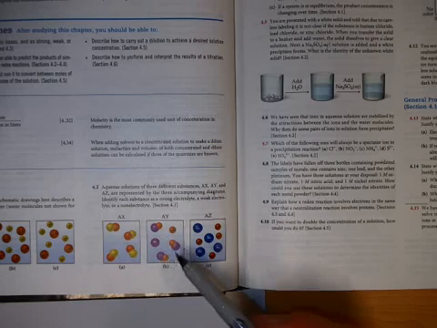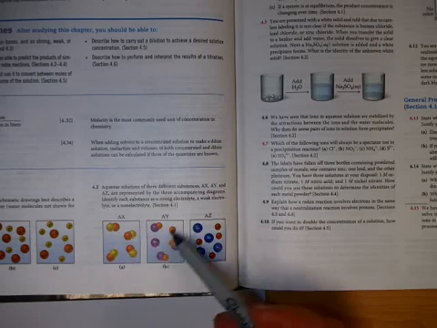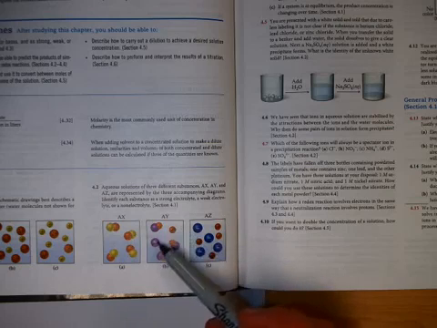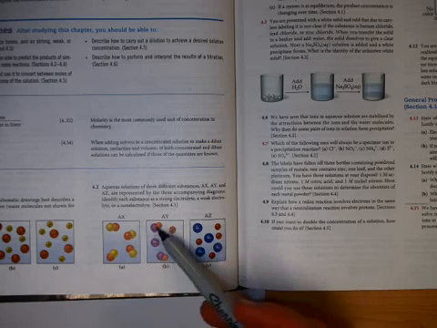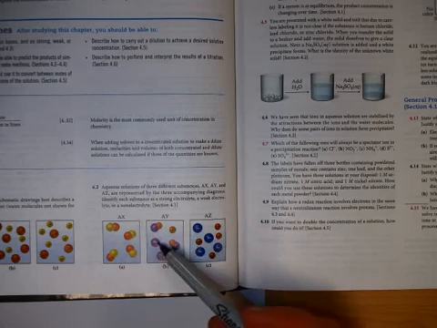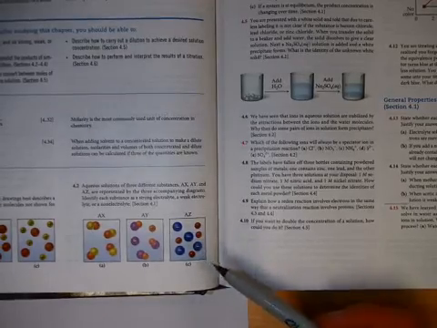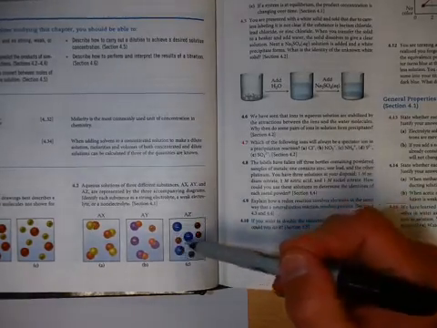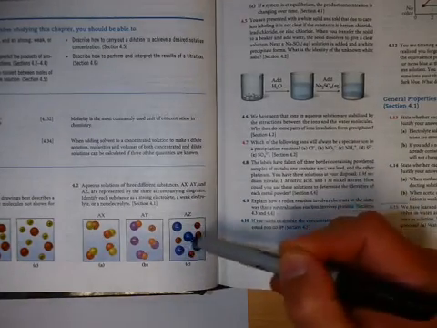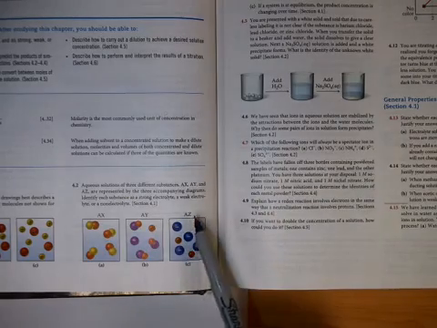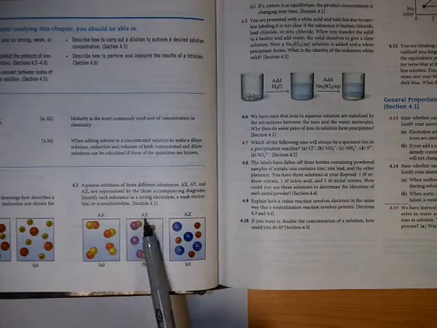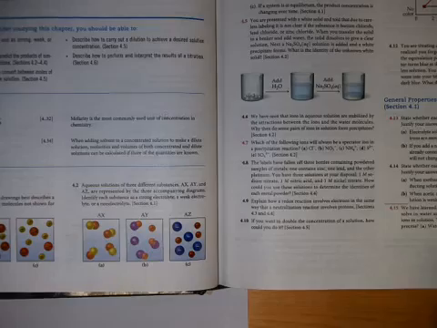AY would be a weak electrolyte because a few of them, 2, a negative 1 and a positive 1 right here, have separated. The rest remain together, and so that would be a weak electrolyte. AZ would be a strong electrolyte because they have all dissociated to form positive and negative ions. So AZ strong, AY weak, AX non-electrolyte.